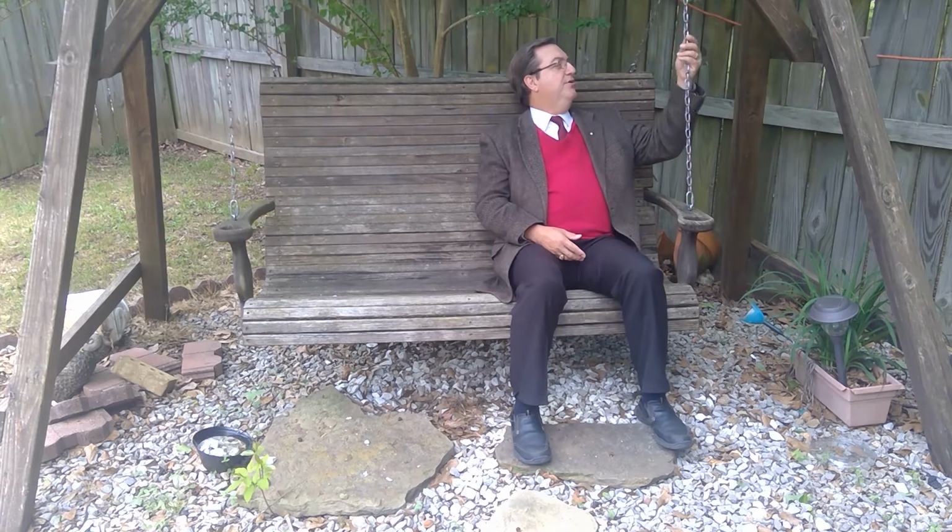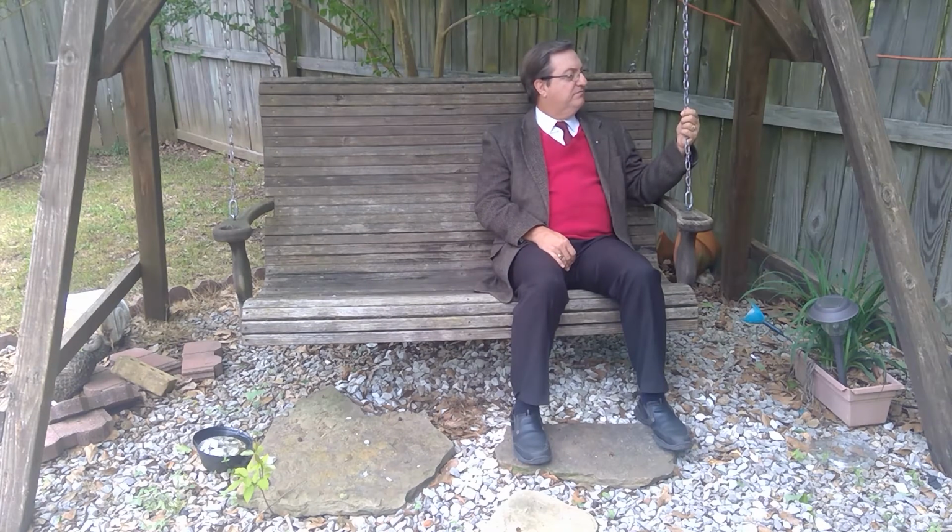Guys, the one thing I hope that you get when you study history, and one of the reasons I wanted to sit here in my swing, is you notice my swing has a chain on it. Well, each one of these is connected to the other one. Each loop is connected to the other chain, and that's how it is designed.